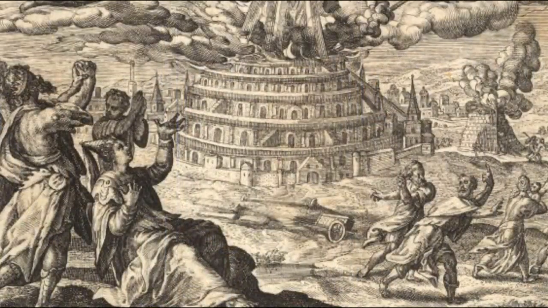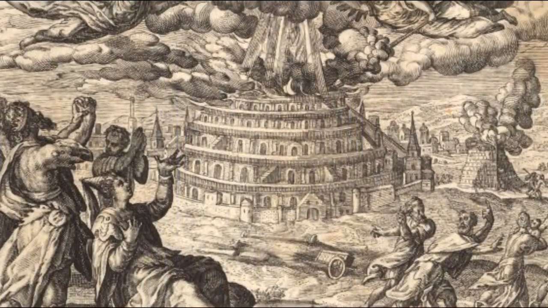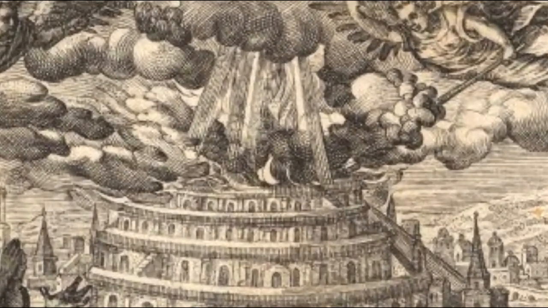look like nuclear cloud, this like gray smoke coming toward the building.